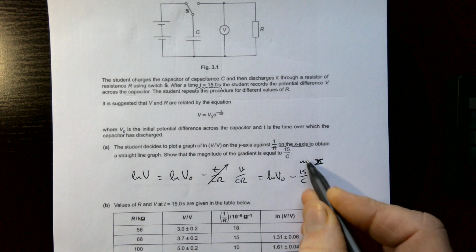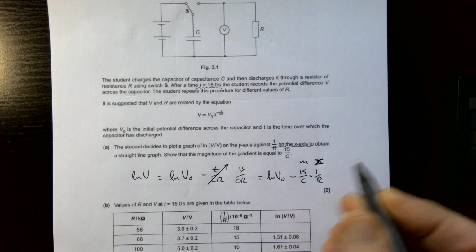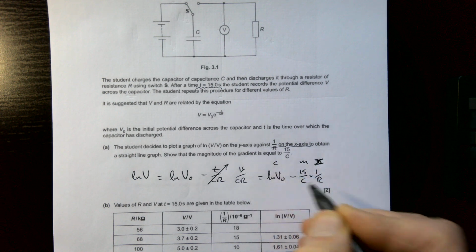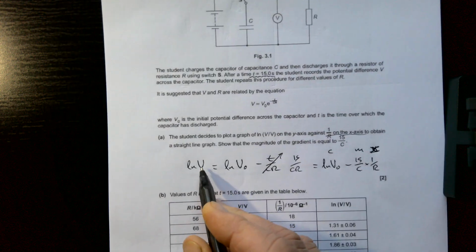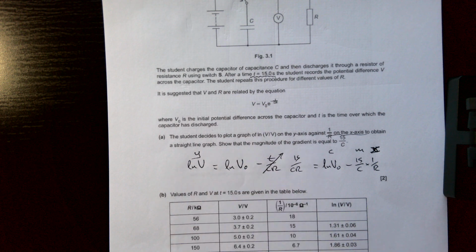It's going to be a negative gradient of that value. That's going to be your plus c. So you're adding in that constant, and back over here is what's on your y-axis.